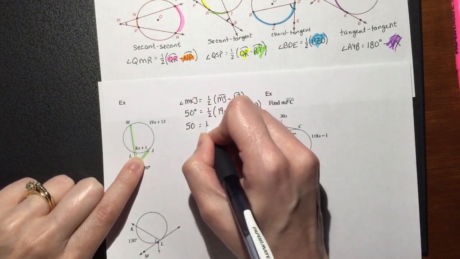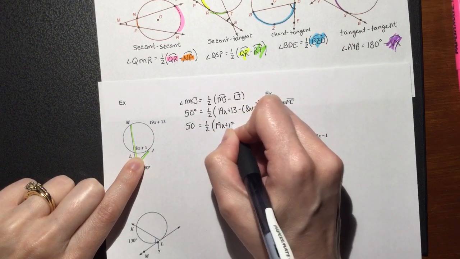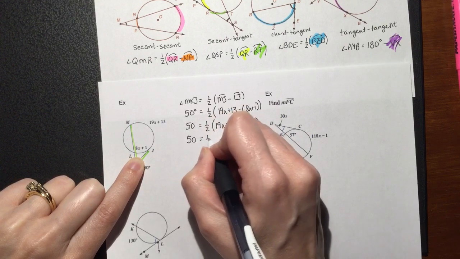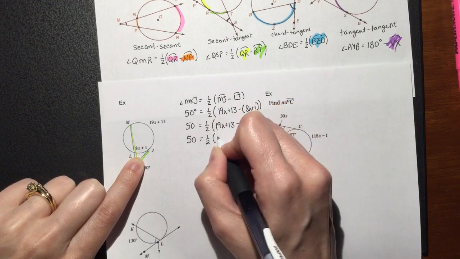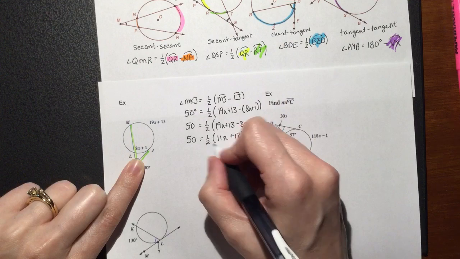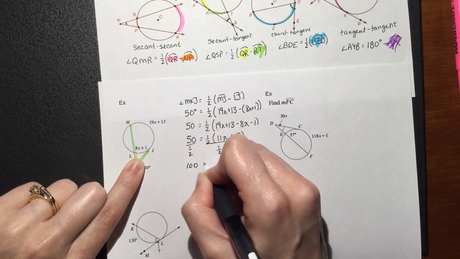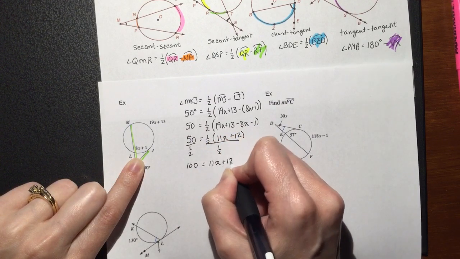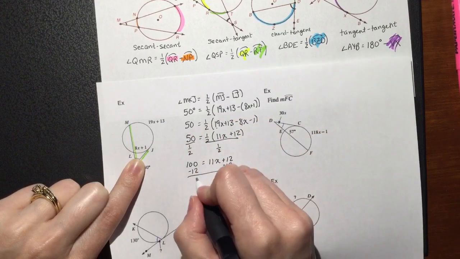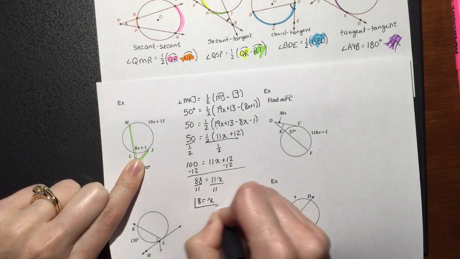So 50 is going to be equal to 1/2. I'm going to distribute that negative first. 19x plus 13 minus 8x minus 1. So 50 is going to be equal to 1/2 of 19x minus 8x, which is 11x, and 13 minus 1 is a positive 12. So we could distribute the 1/2 or divide both sides by 1/2. I'm going to divide both sides by 1/2. 100 is going to be equal to 11x plus 12. Subtract the 12 from both sides, which gives us 88 is equal to 11x. Divide both sides by 11, and x is going to be equal to 8.